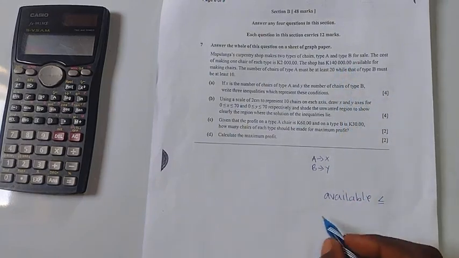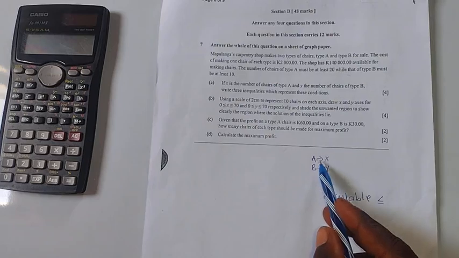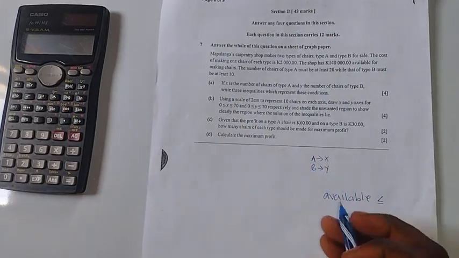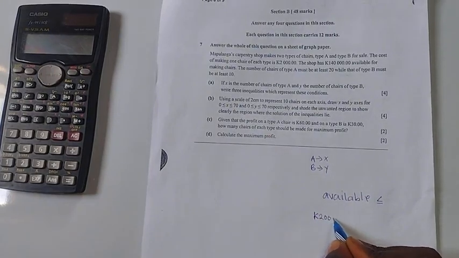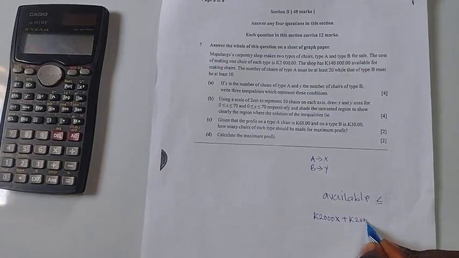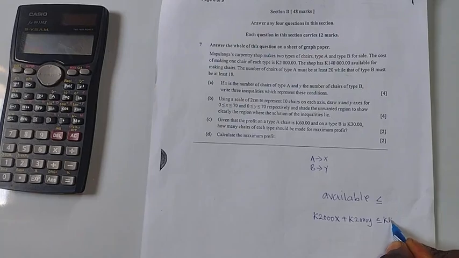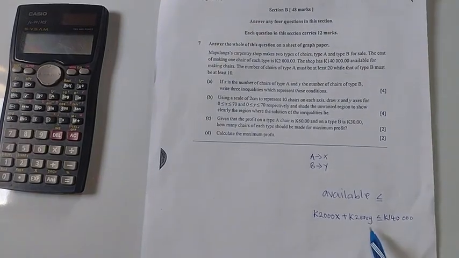Since one chair costs 2,000 and we have x and y representing the types of chairs A and B, we will say 2,000x plus 2,000y less than or equal to 140,000 kwacha. So this is our first inequality.